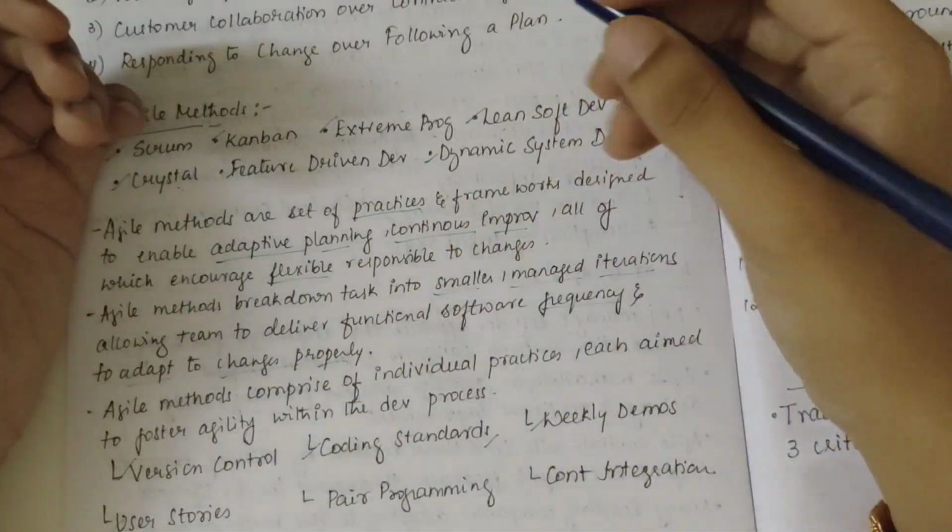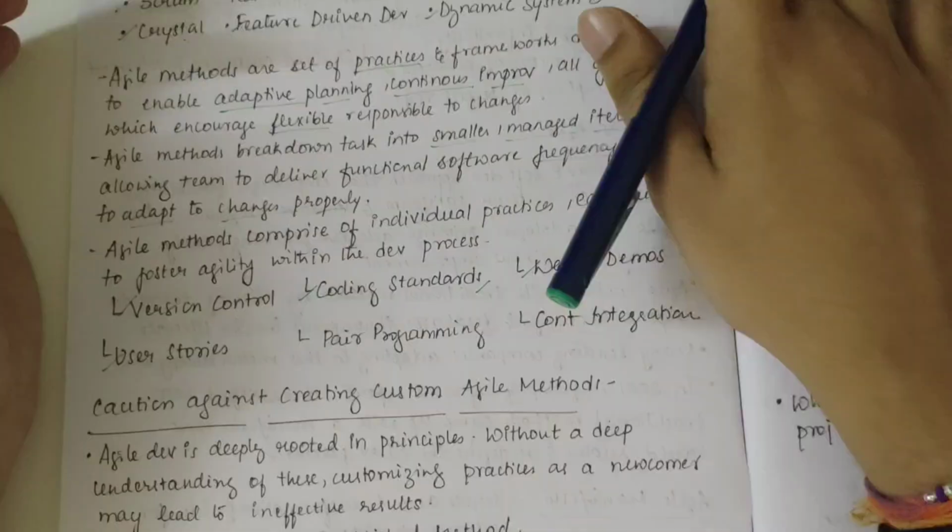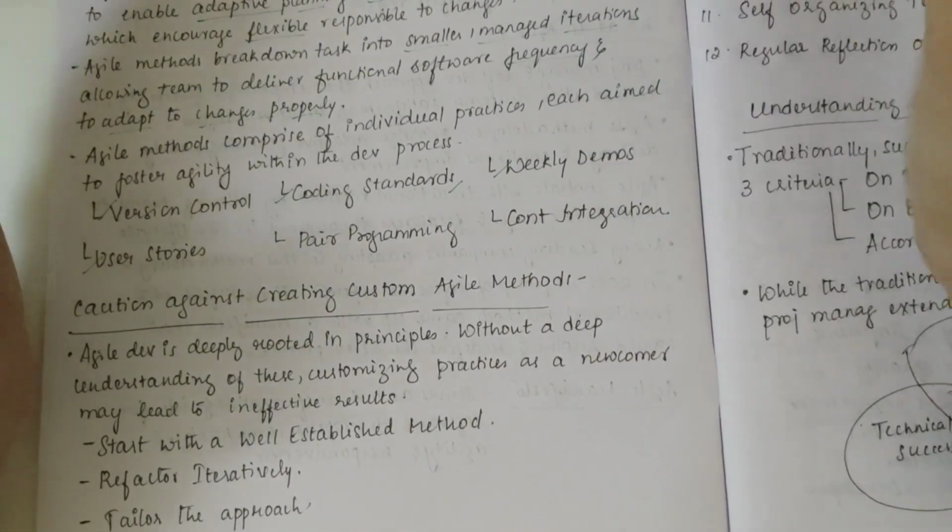Then we have user stories. User stories are like a sequential description of the entire scenario.